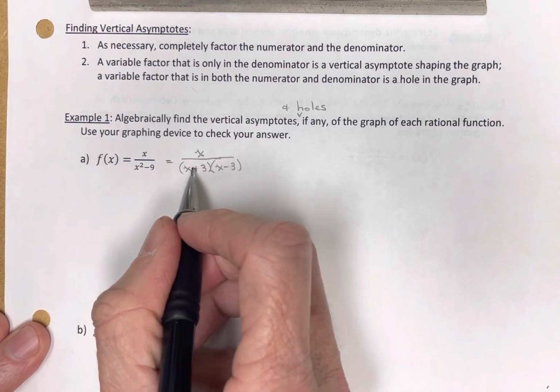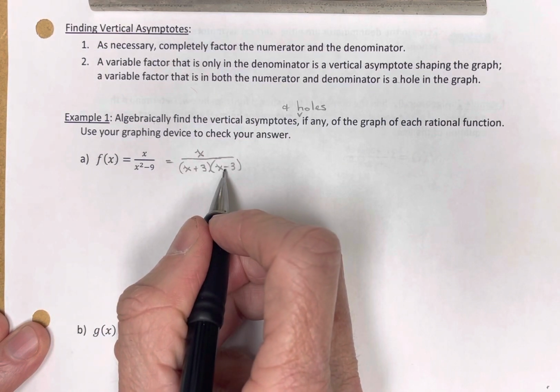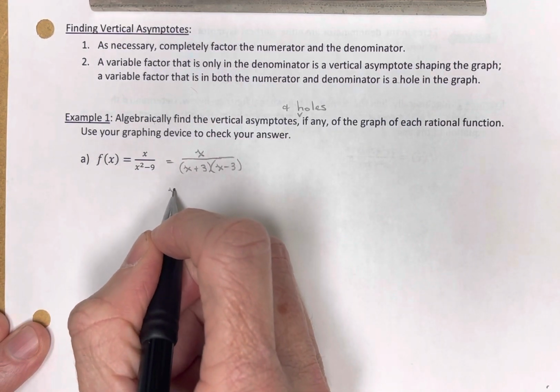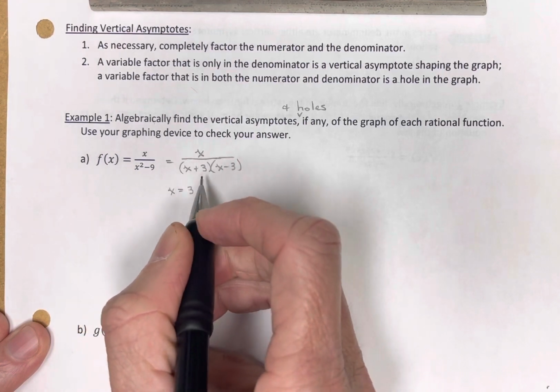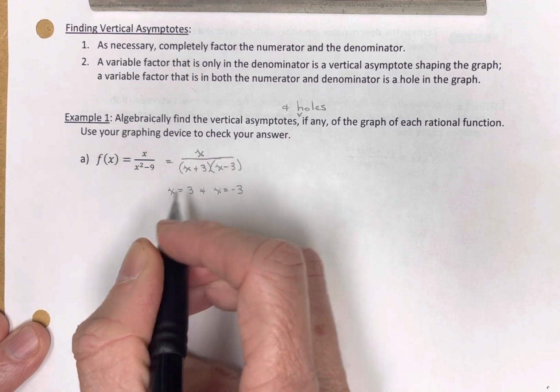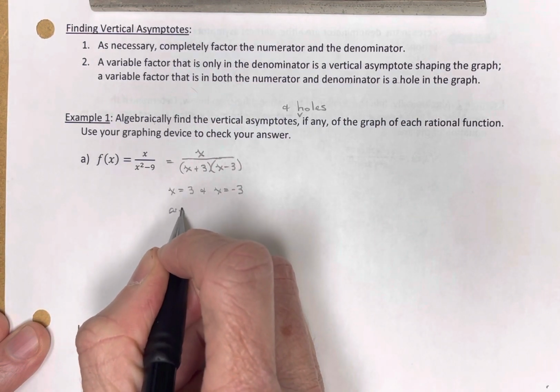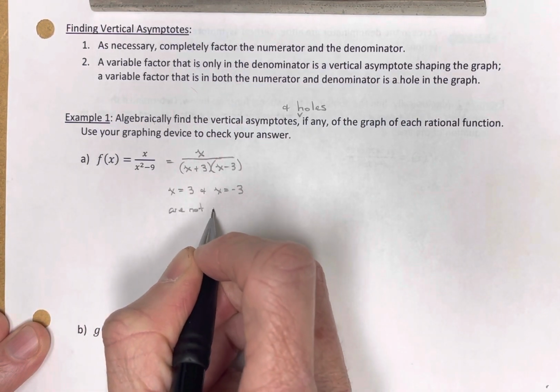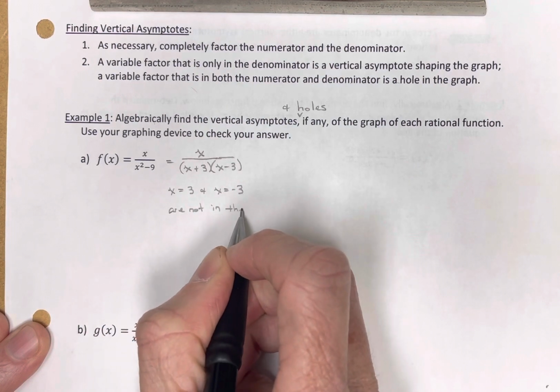Okay, so we know we cannot have a 0 in the denominator. So x equals 3 and x equals negative 3 are not in the domain.